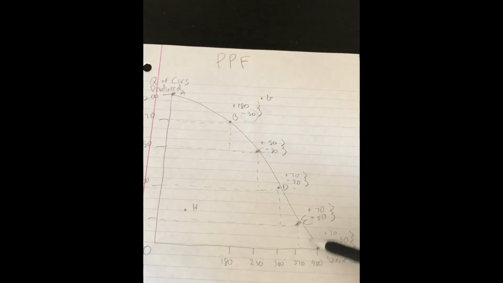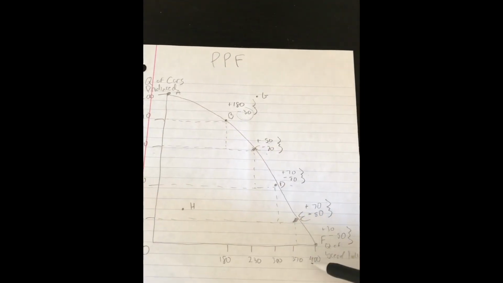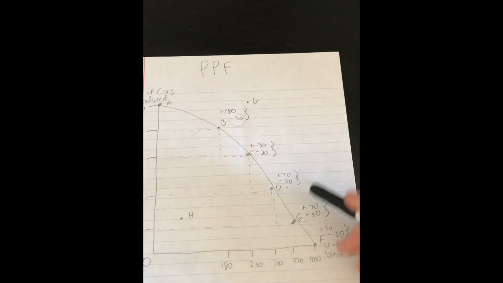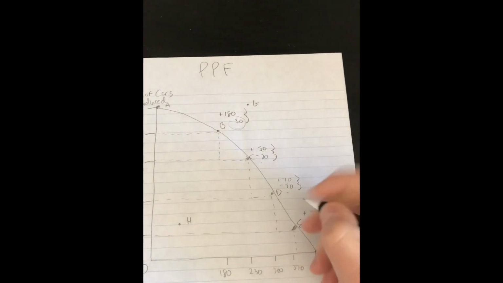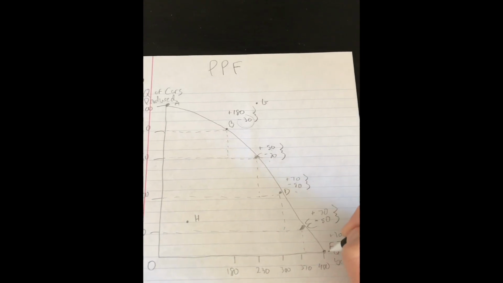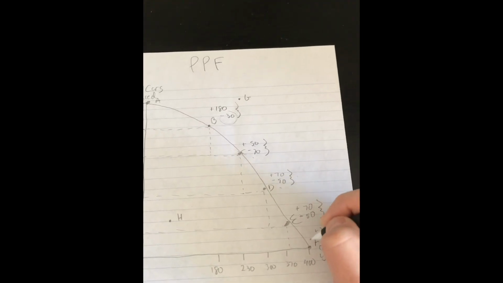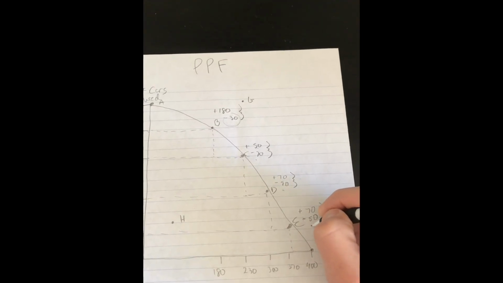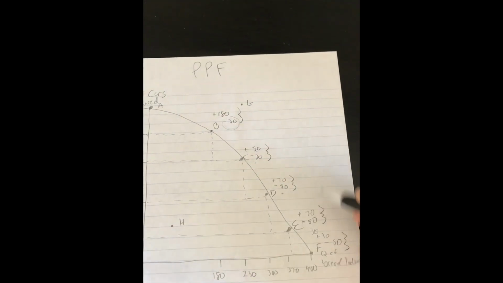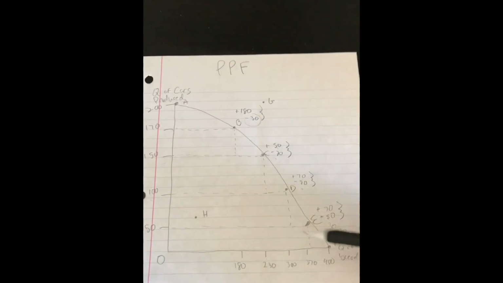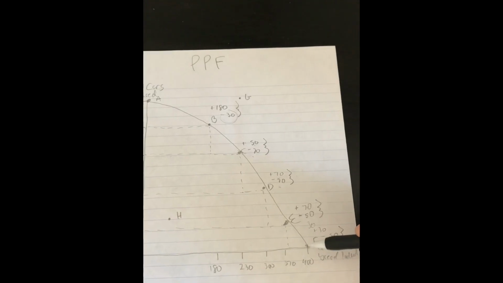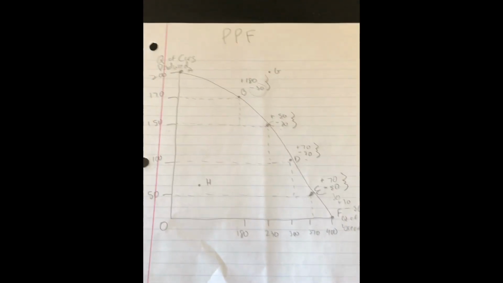So you produce 50, and what do you give up? Well, you go from 400 to 370 units of bread, so your opportunity cost to produce 50 vehicles at point F will be 30 units of bread. You would recalculate. So you can see here that it's not too difficult to understand.